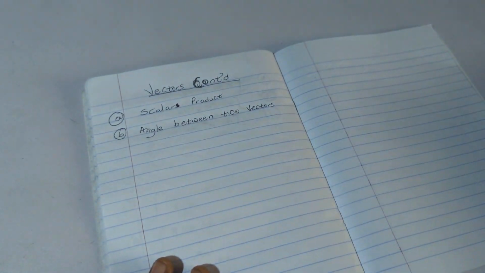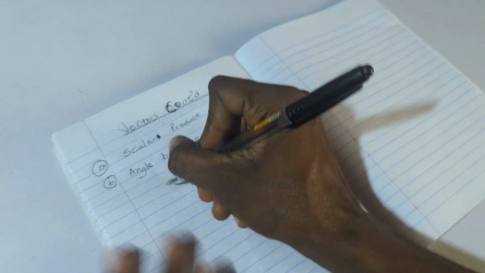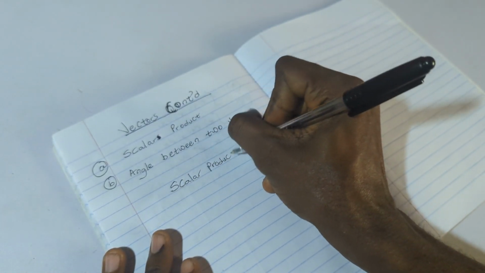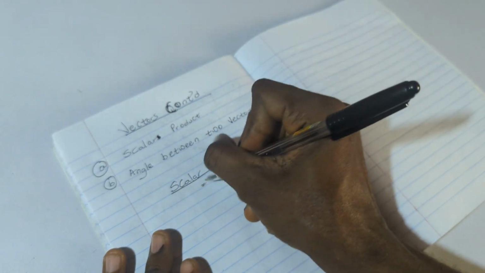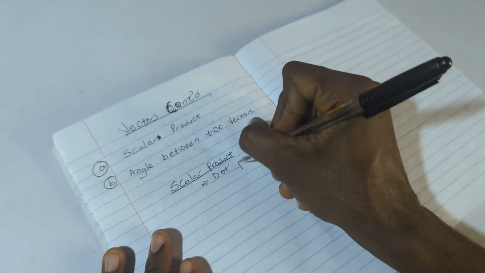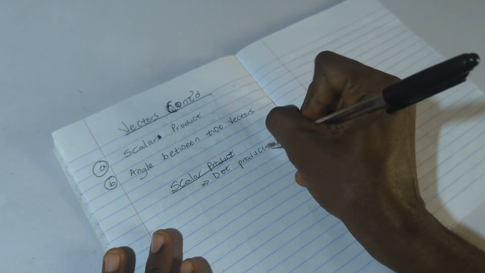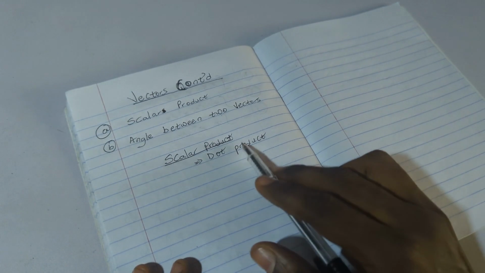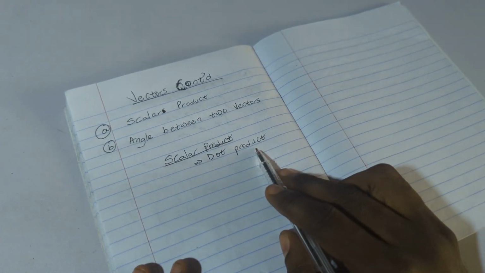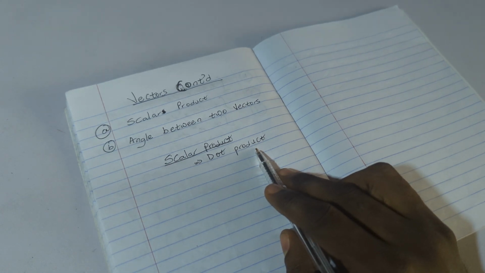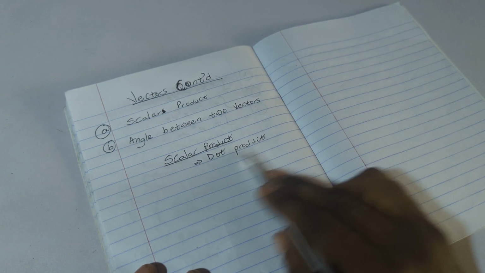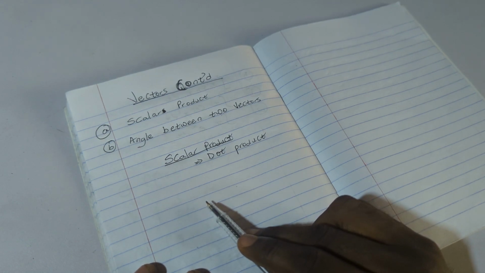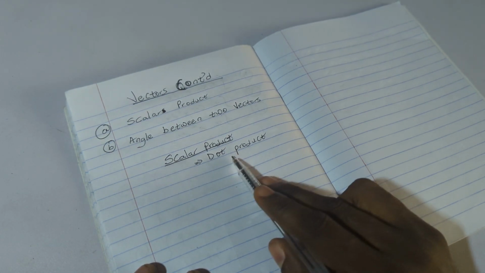So let's take the first one. We have something called the scalar product. Scalar product is also known as the dot product. Probably the most important fact is that you should understand that at the end of the day, you get a scalar when you take the dot product of two vectors. When you take this dot product of two vectors, you result in a scalar, and that is why we call it the scalar product of two vectors.